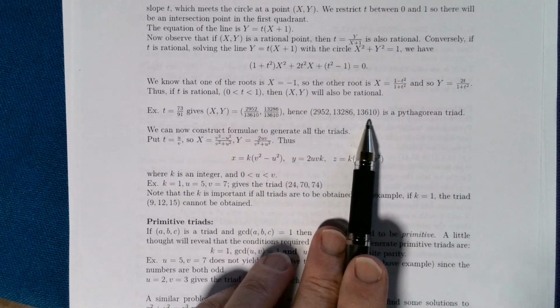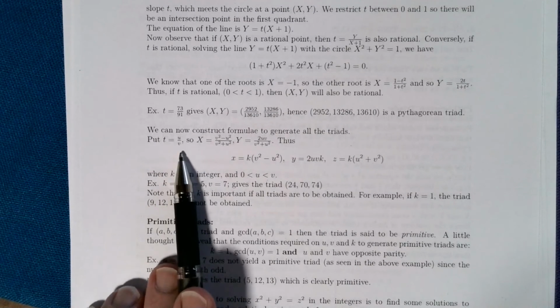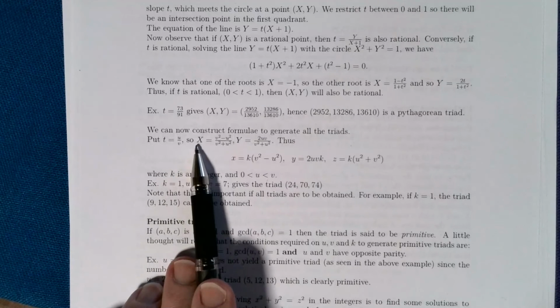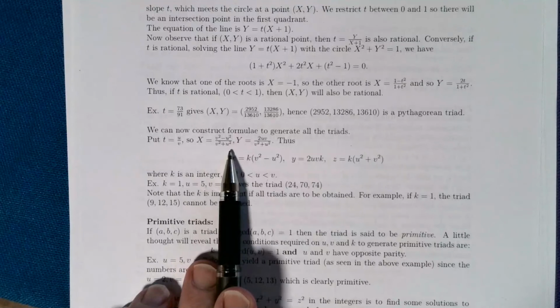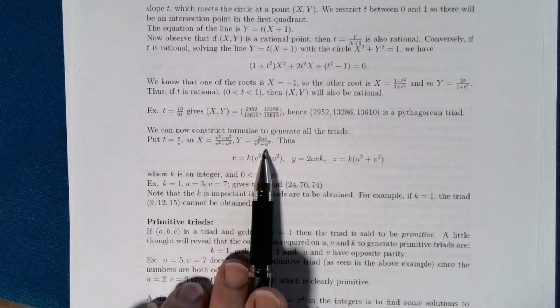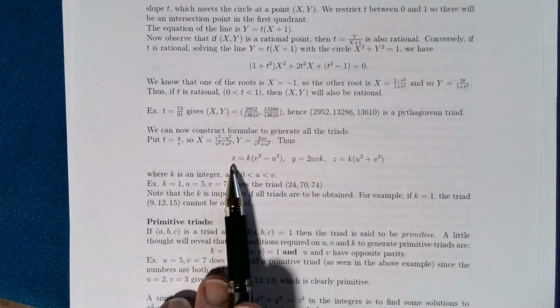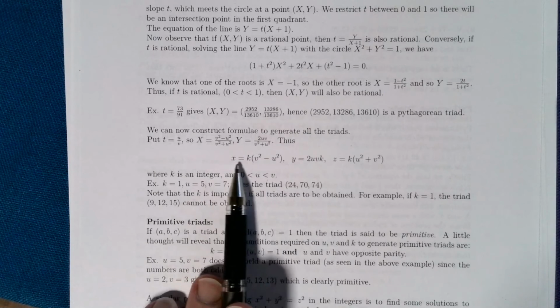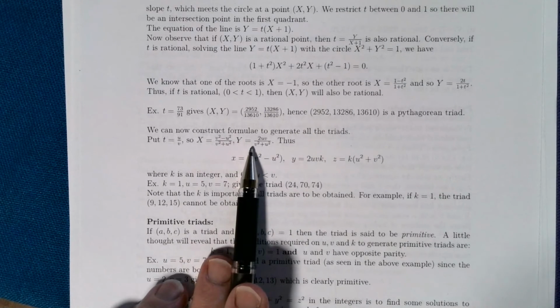To get our formula, I'm now going to simply put t to be u over v. Then my capital X looks like this, u squared minus v squared on v squared plus u squared. And y is 2uv on u squared plus v squared. And that gives me back to my triad. So I get x is now, of course, we could put a k top and bottom here, because we're looking at any equivalent fraction.